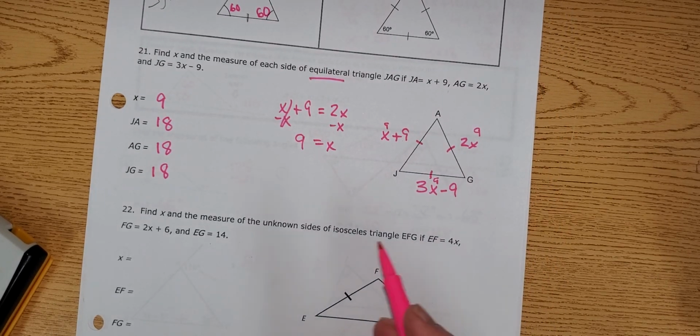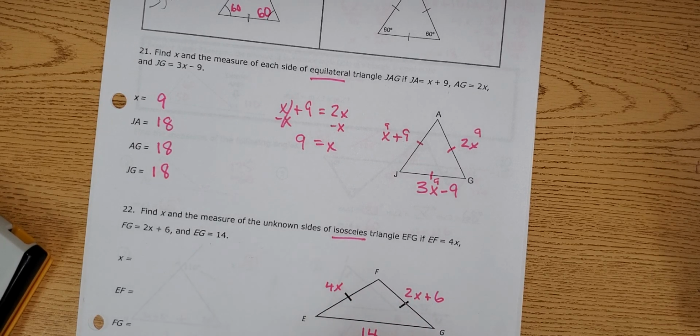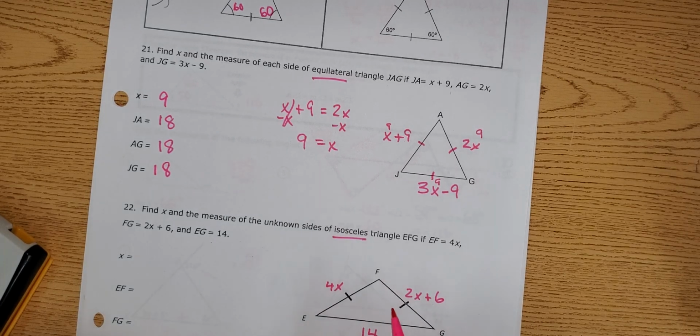Okay, this is isosceles, right? That means that 2 of them are congruent. So they tell us that EF is 4x, FG is 2x plus 6, and EG is 14. Now this is a distractor. Nobody needs 14. You just need to set these equal to each other. If they wanted a perimeter, we'd have to use that later, but not at this point.